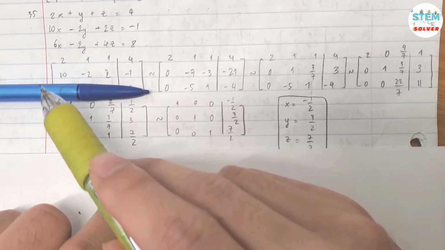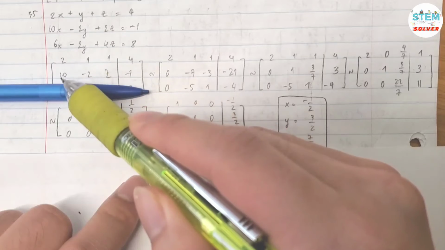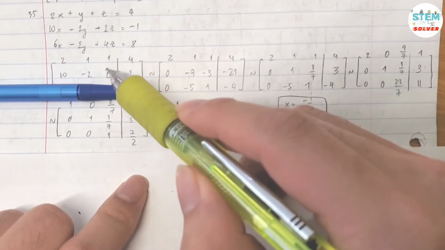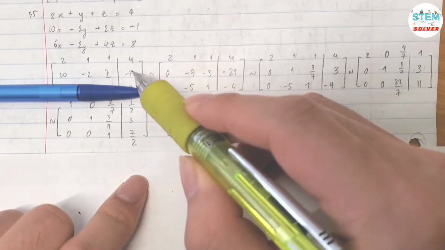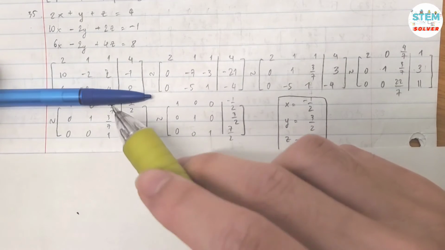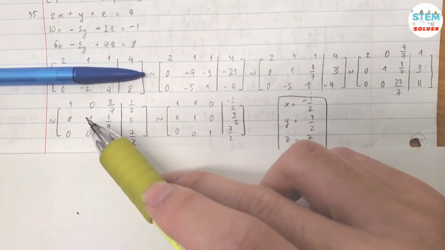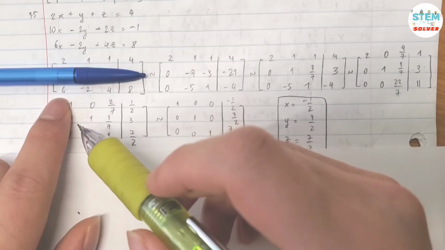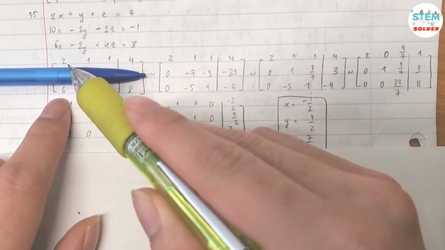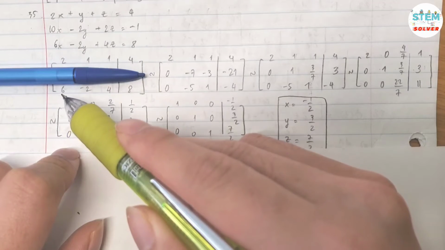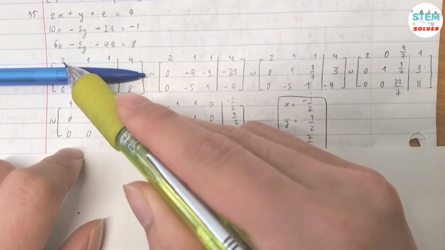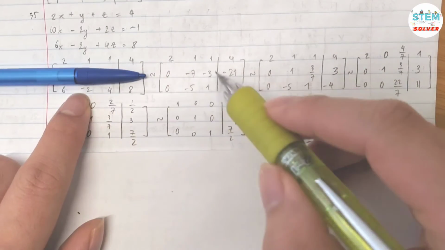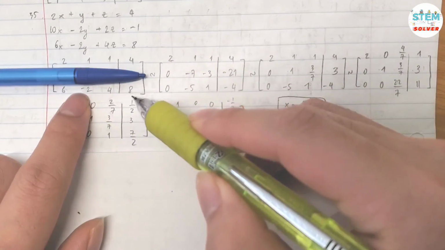So if I did that, I would get -5 times 2, -10 plus 10, 0. -5, -2, -7, -5, 2, -3, -5, -20, -21. Now for the third row, let's cover the second row. So how do you get 0 for the first entry of the third row? Well, you are going to do the same thing. Multiply the first row by -3 and add it onto the third row. -3 times 2, -6 plus 6, 0, -3 minus 2, -5, -3 plus 4, 1, -3, -12 plus 8, -4.